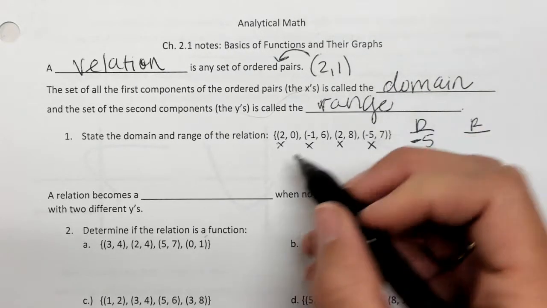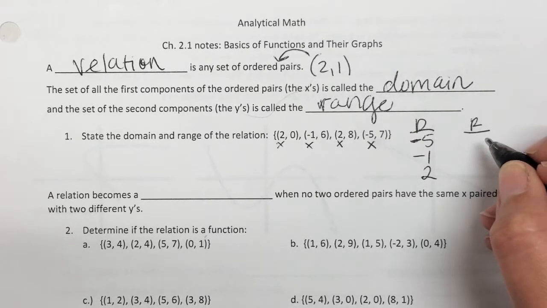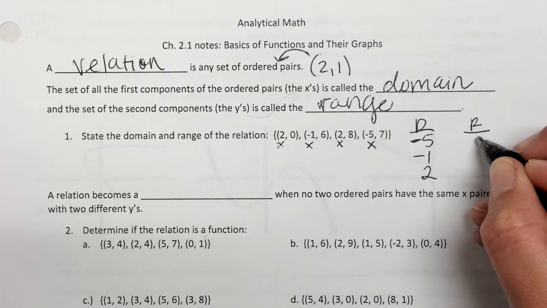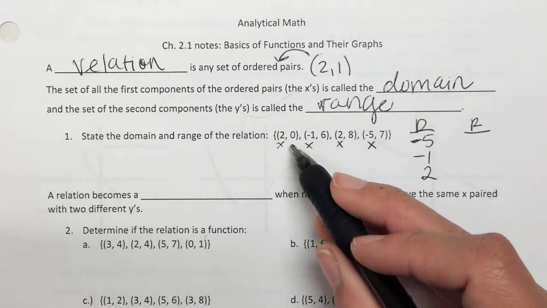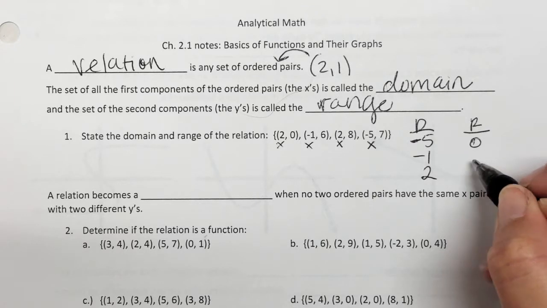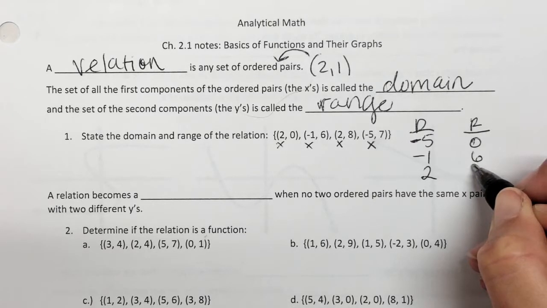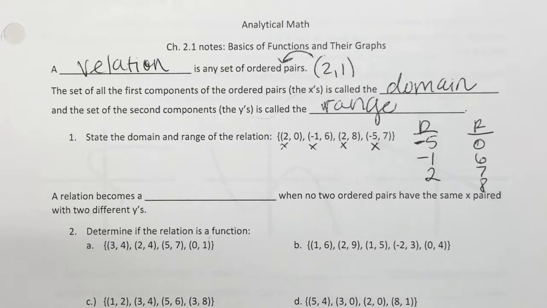So Darian, tell me what that would be. 0, 6, 7, 8. Missing one. What am I missing? What's the smallest y value you see? 0. Yeah, 0. I'm sorry, I didn't hear you. What's the next one? 6. Go ahead. 7, 8. Good, that's all. So anytime you list domain and range, that's all you have to do.